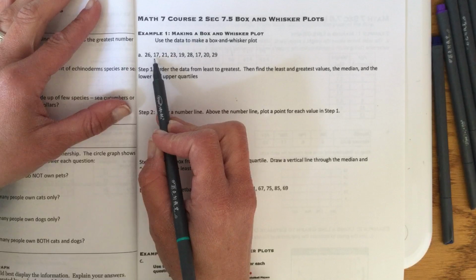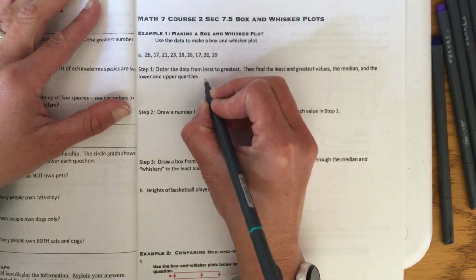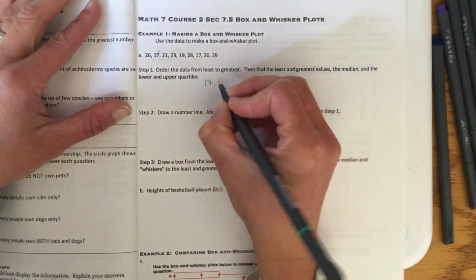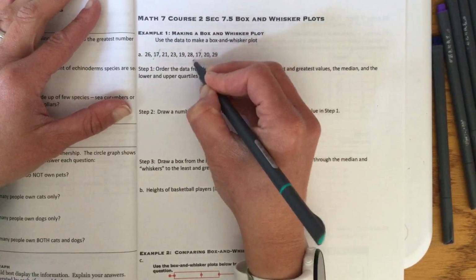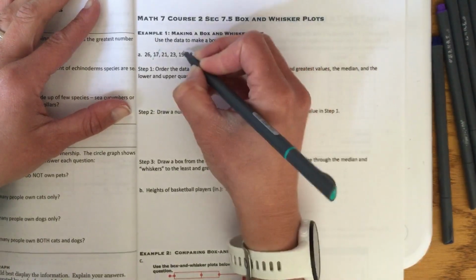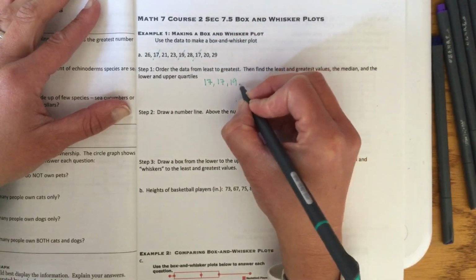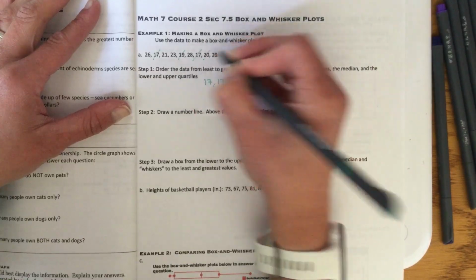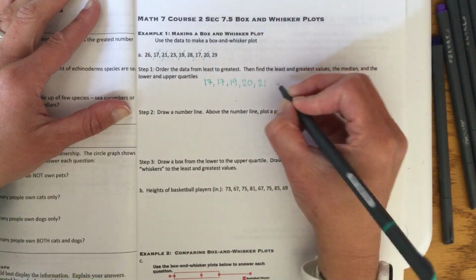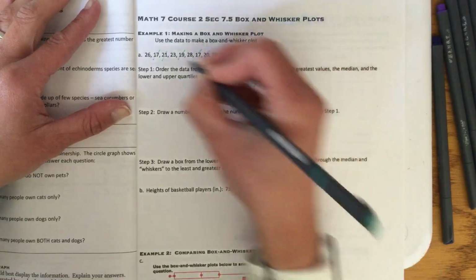So when I look here, it looks like 17 is my lowest number. And I have a couple of those. And then it goes to a 19. And it goes to a 20. A 21. A 23.